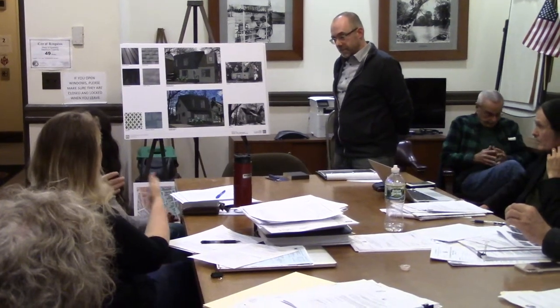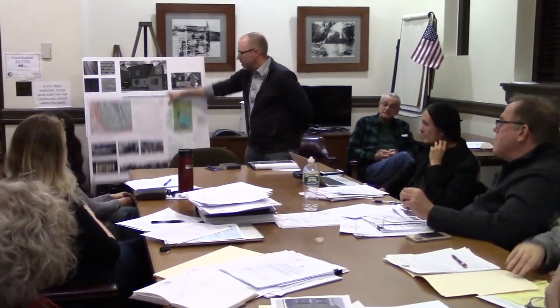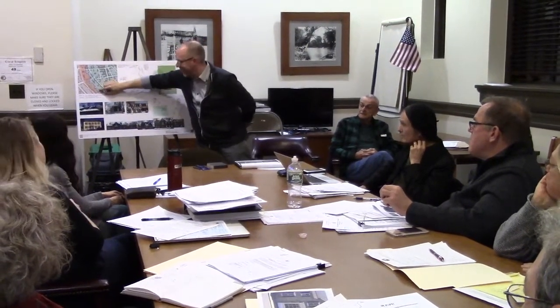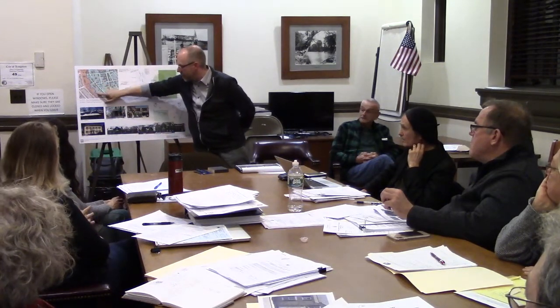This is within the footprint of the original stockade. Yeah, I think you're within it, it's on the wall. Yes, you're in the wall. I'm in the wall, yeah. The blue is the historic district, and the red is heritage.